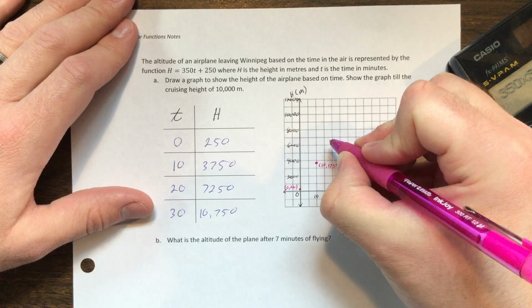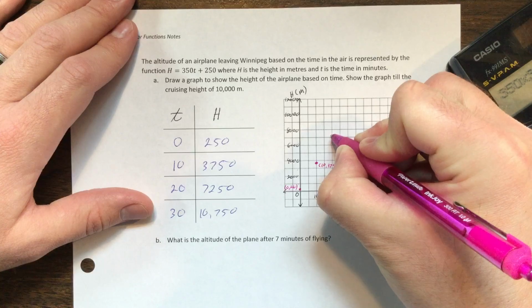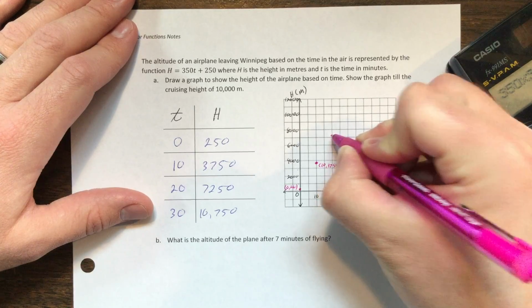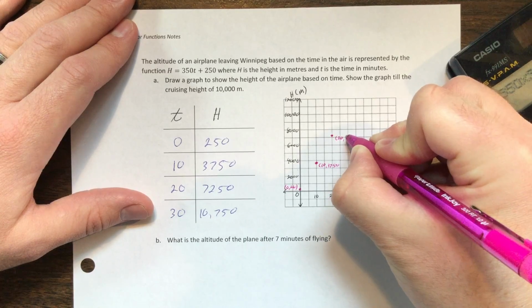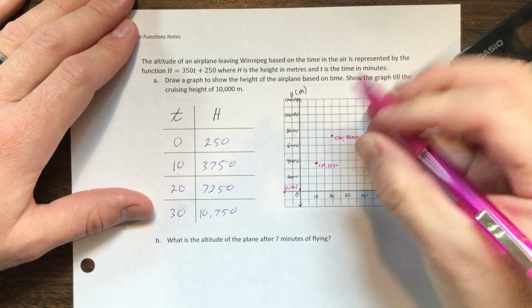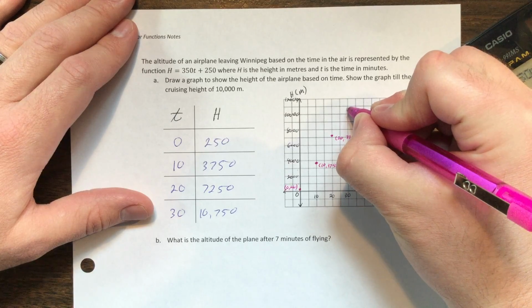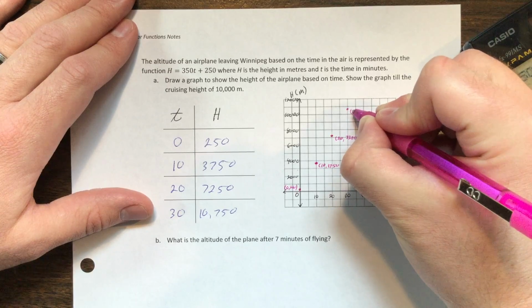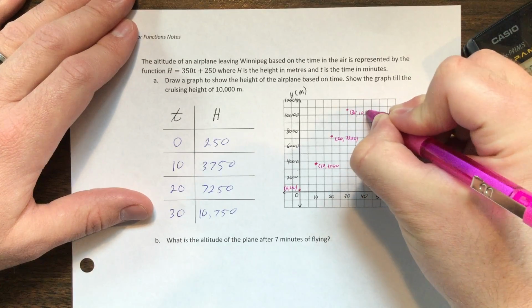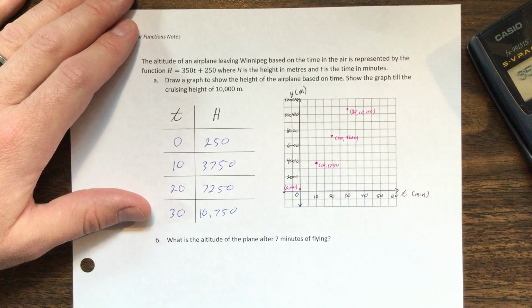20 is up at 7250, which is just above the 7,000, which will be right there. It's like 7,000 and a quarter. So this is 20 and 7250. And then 30 is going to be at 10,750, which is right about there. Okay, and this is 30 and 10,750. I shouldn't put a comma in there, just 10,750.